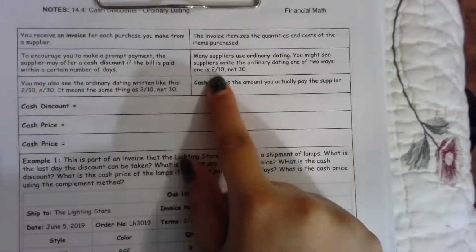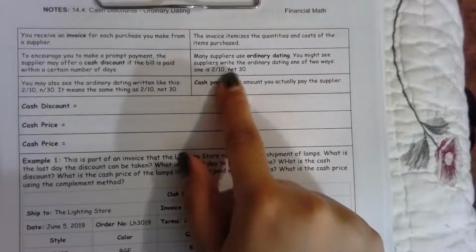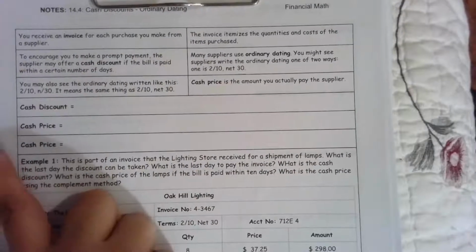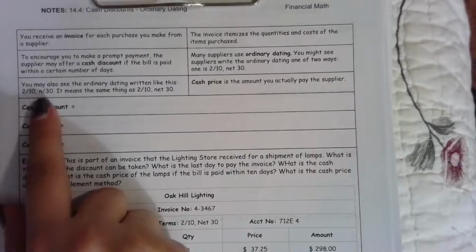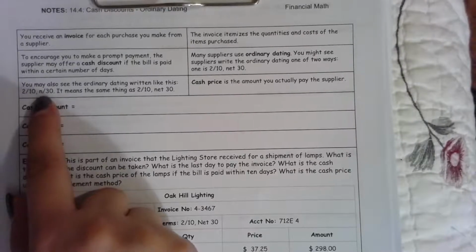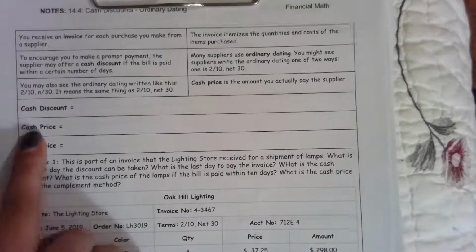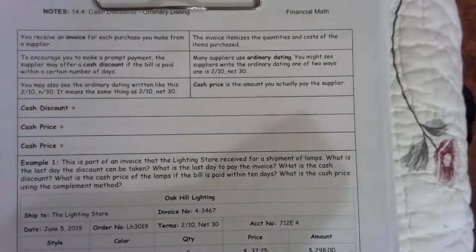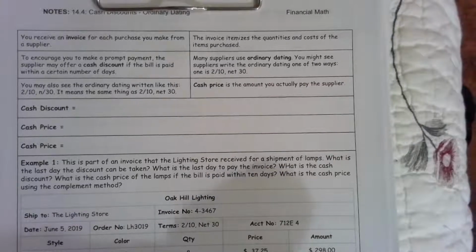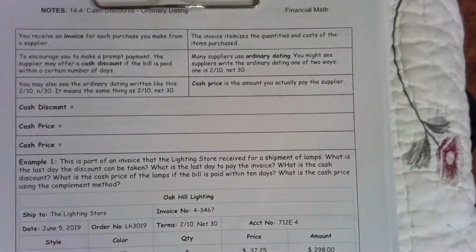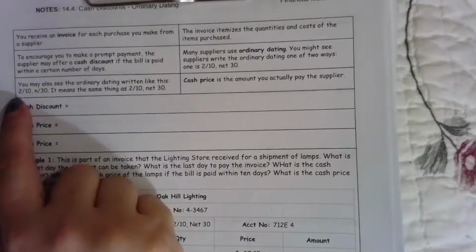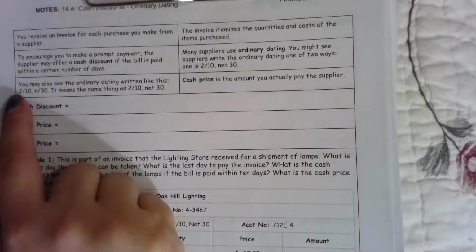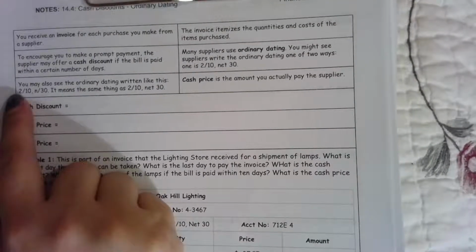You might see suppliers write ordinary dating one of two ways. They can write it 2-10, net 30, or 2-10, N-30. N-30 and net 30 mean the same thing. It just means that you have to pay everything within 30 days. So this 2 at the beginning, the number at the front, is the percent of your cash discount. That's your discount rate. That's the discount you get.